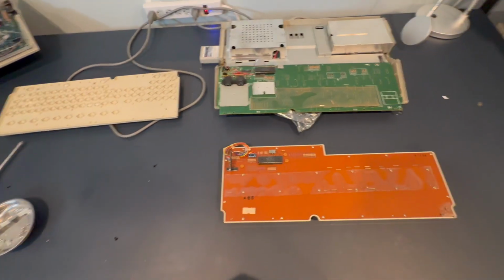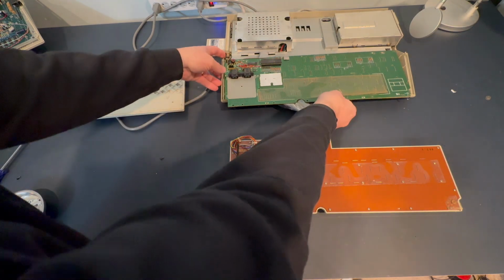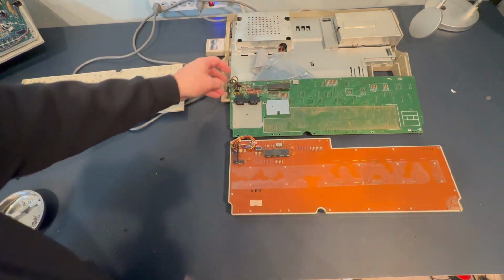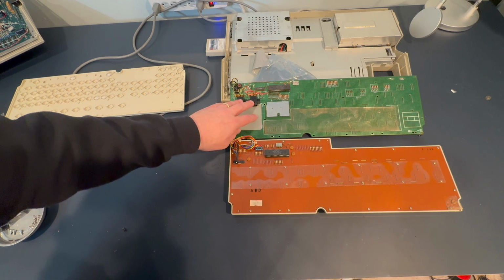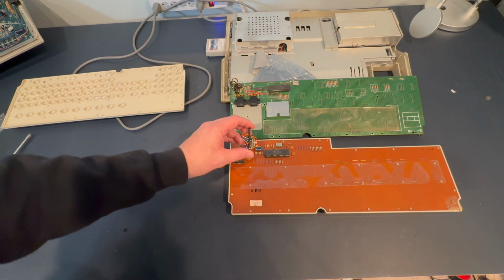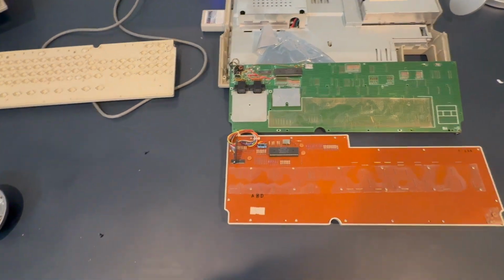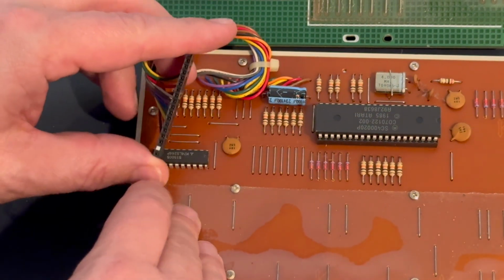Take a look at these two boards. Obviously this one, for the 1040 ST, has the wonderful placement of the mouse and joystick port on the bottom. The 520 ST does not. But look at this connector. The connector to the keyboard for the 520 ST has a heck of a lot more pins.